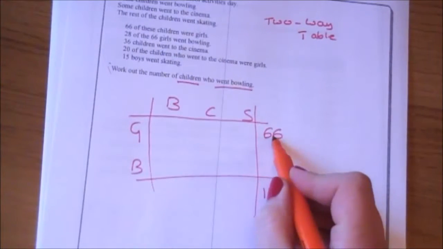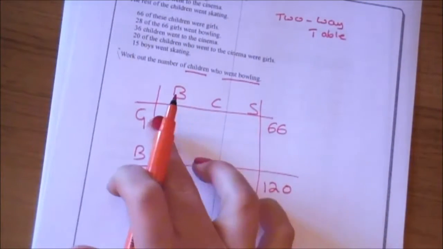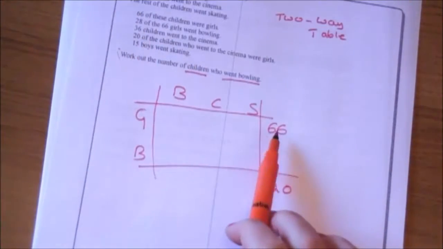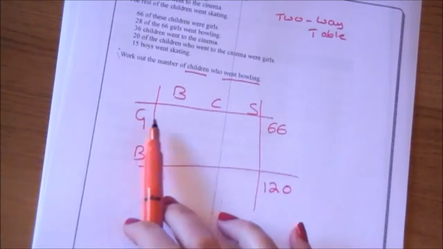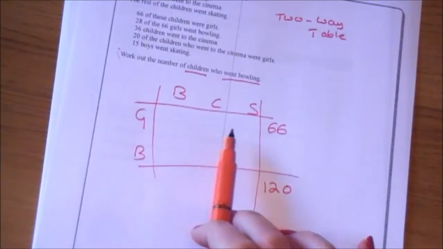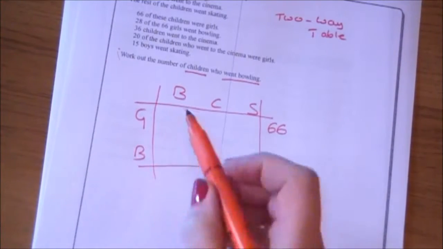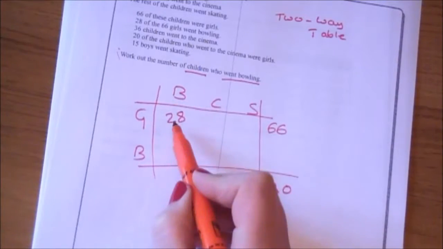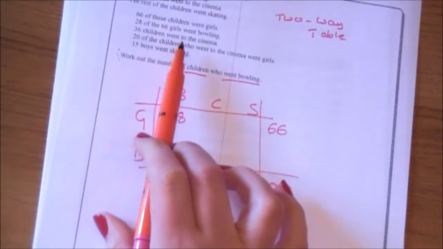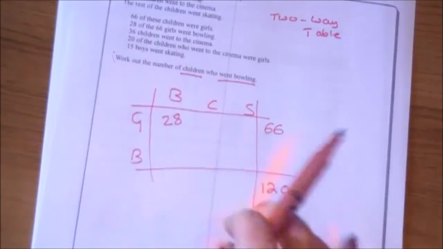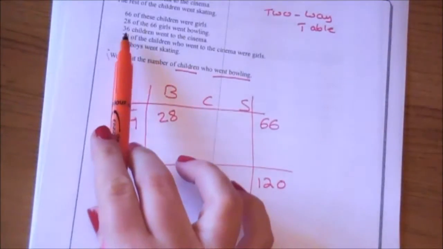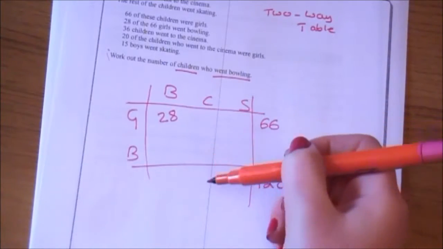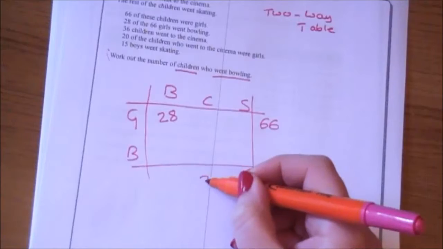So there's 66 girls. 28 of the 66 girls, so here's the 66 girls, 28 of them went bowling. 28 girls went bowling. 36 of the children went to the cinema, so that's both genders, and that's 36 went to the cinema. So there's the cinema, girls, boys, total. So there's 36 there.